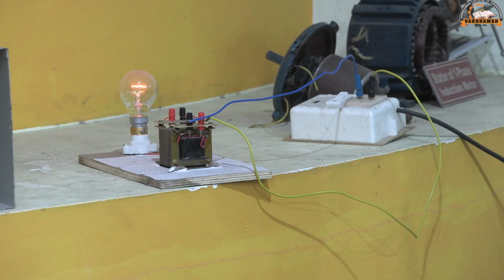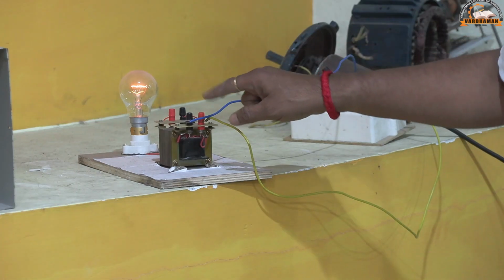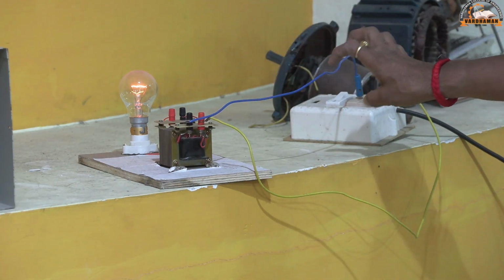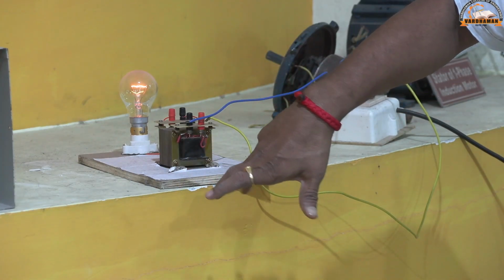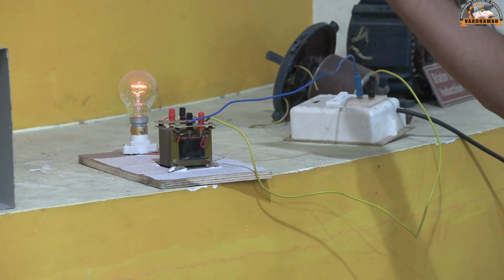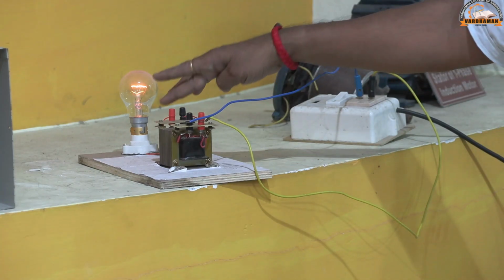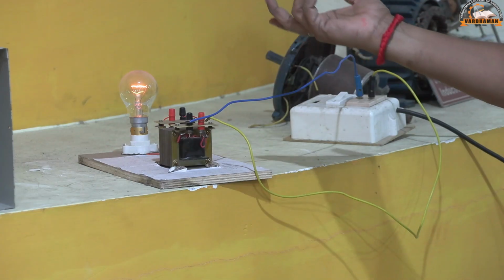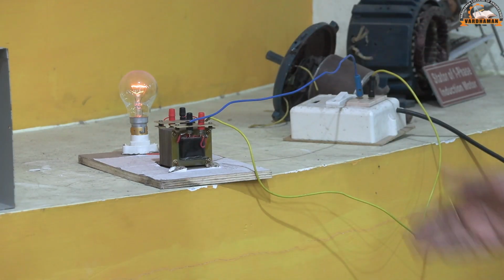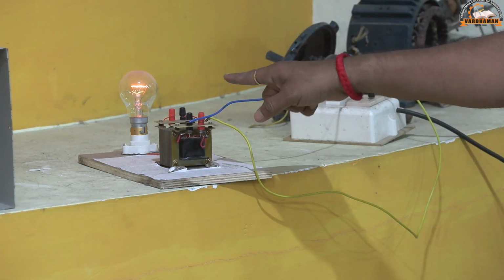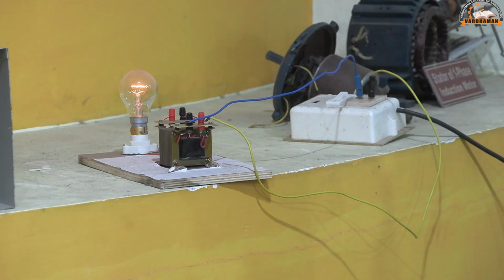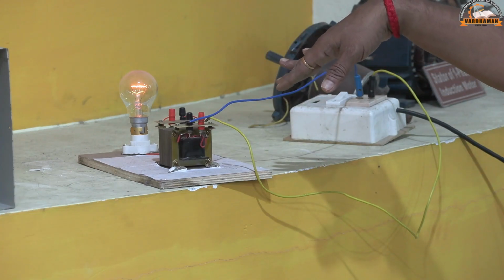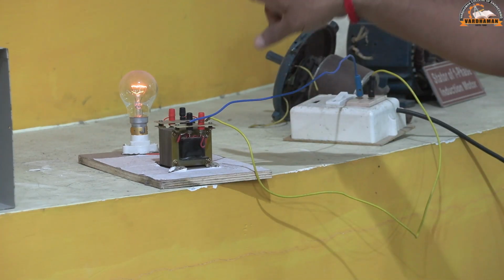In this transformer, we are going to perform two experiments. One is the transformation ratio, or turns ratio. We will give a high voltage and vary it by means of a single phase variac, for 50, 150, 200, 230 volts. Simultaneously, we note down the voltages induced in the secondary. The ratio of both voltages will give you the turns ratio or transformation ratio. Then, to calculate the transformer efficiency, we have two methods: we have to conduct the open circuit test and short circuit test. Those are the experiments on transformers.